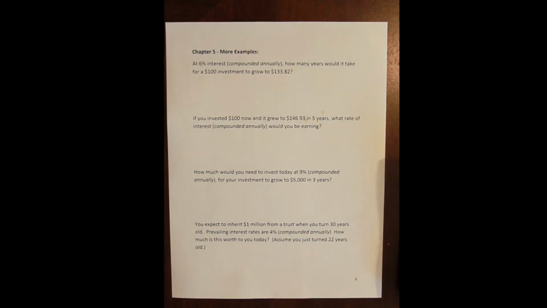Now, once again, in these final 4 examples, I am going to encourage you to stop the video right now and try to work these out on your own, right? Even if you get stuck, just try to solve for something. Try to figure out what the question is asking for, what the missing pieces are, and then use your calculator to solve for the solution.